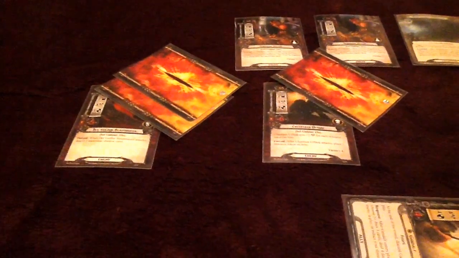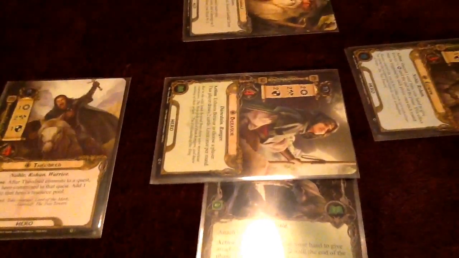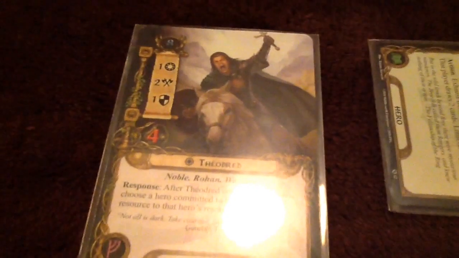Okay, so now I've got 2 enemies attacking, and I only have 1 unexhausted hero. And this is a problem because defending exhausts your hero, and heroes cannot be exhausted if they are already exhausted. However, Theodred here is going to defend against one of these guys.